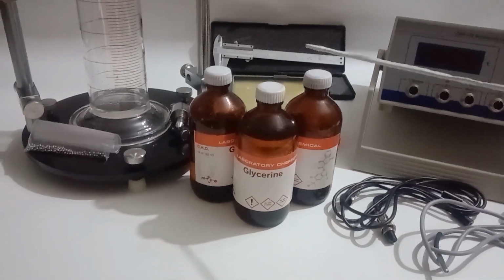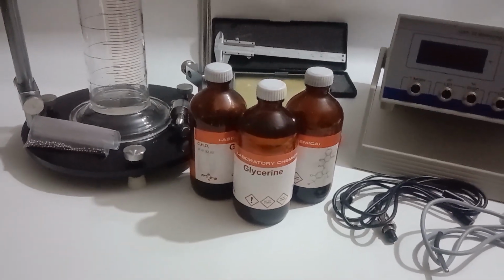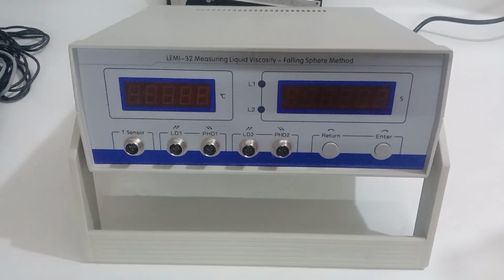This is the glycerine whose viscosity is to be found in this experiment. The purpose of this tester unit is to measure the time and the temperature. In this tester unit, this is the timing stopwatch with the help of which we shall measure the time of the falling ball, and with the help of this temperature meter we shall measure the temperature of the liquid.